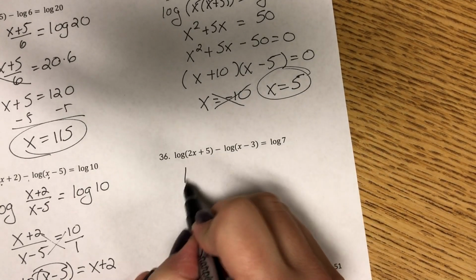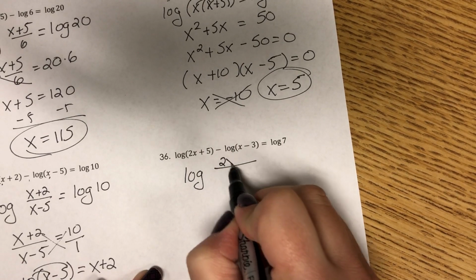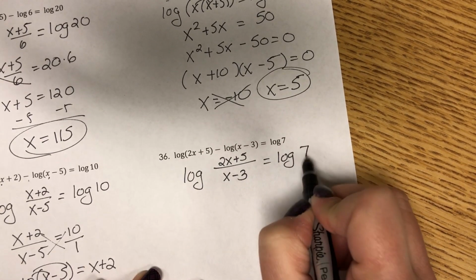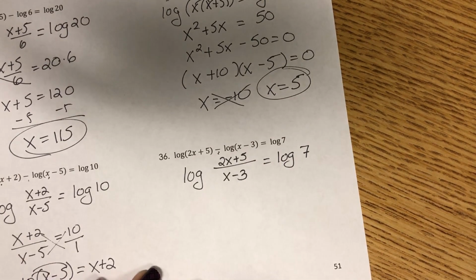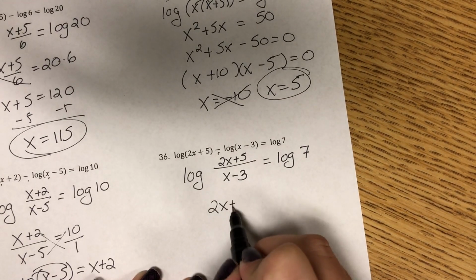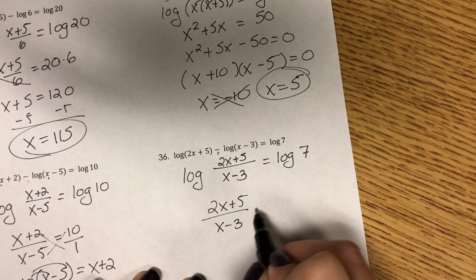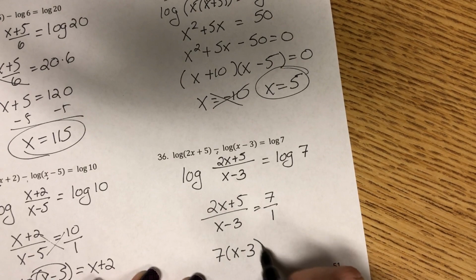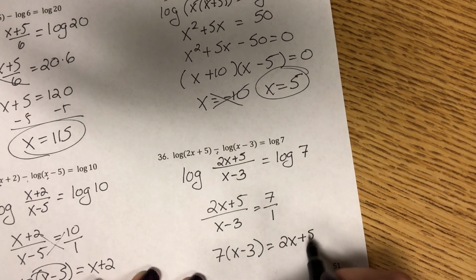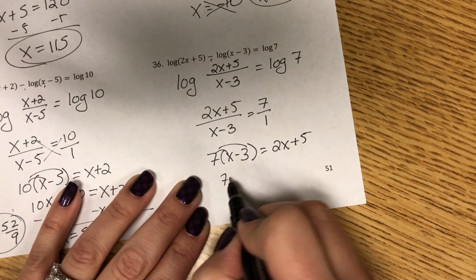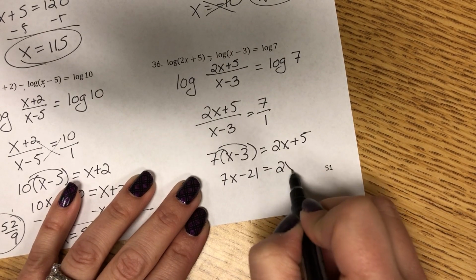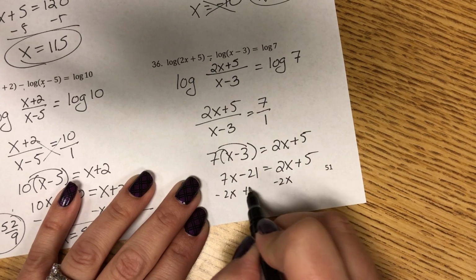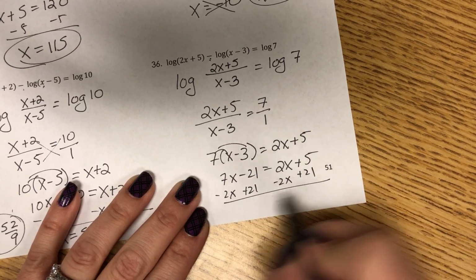And last but not least, we can divide our arguments again because of the subtraction between the log expressions here. We can drop our bases, cross multiply, distribute, and move my x's to the left and my numbers to the right.